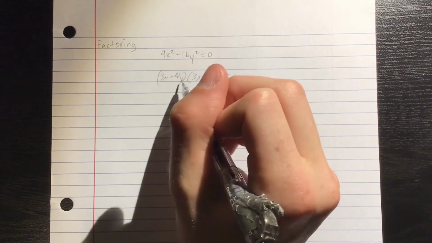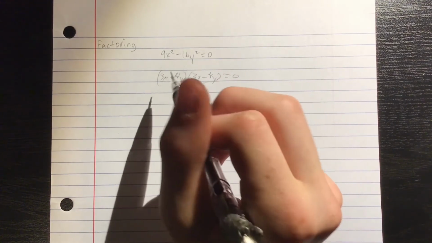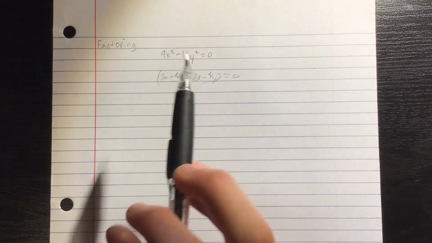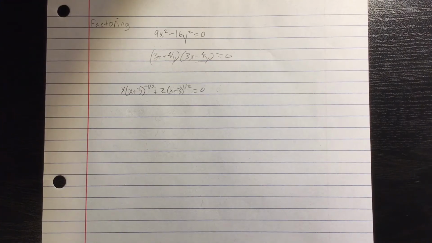times positive 3 cancels out with this positive 4 times positive 3. So those just get subtracted from each other ultimately, and you end up with 3x times 3x minus 4y times 4y. The next problem that we have kind of looks different than what you would normally see.